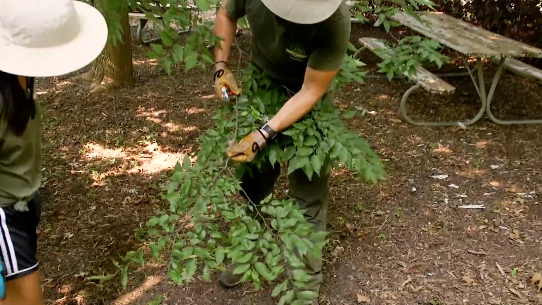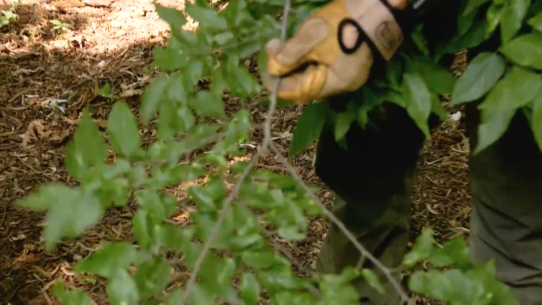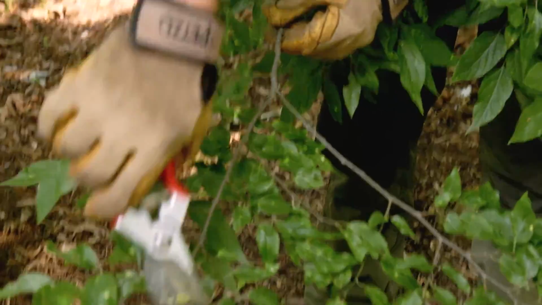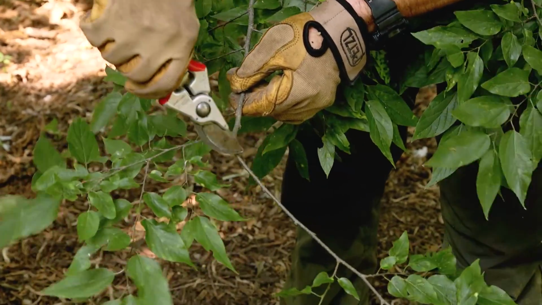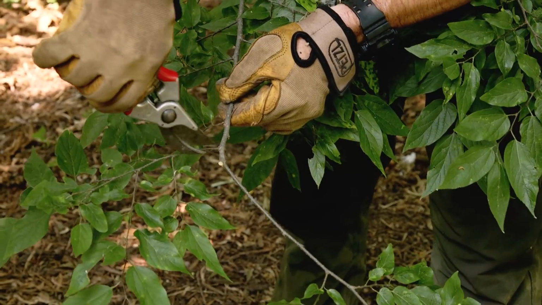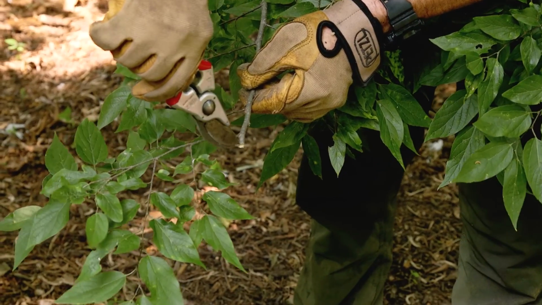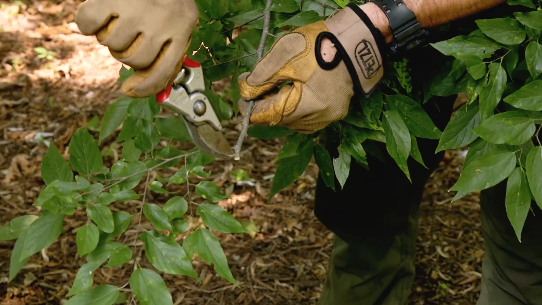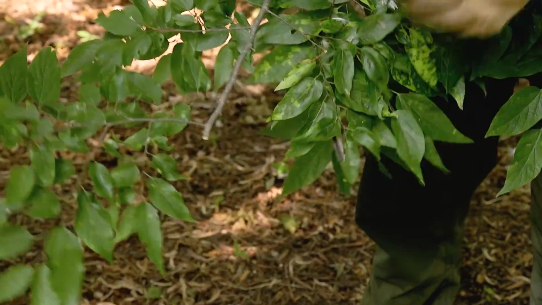So one thing, you always want to cut back to a node. A node is where growth emerges from the main stem. So for example, if I want to shorten this branch, I'd want to cut it right back to here, right in front of a node. If I were to cut it right here, I'm going to leave a dead stub of wood. This is going to become a point for infection and for insects to start feeding.